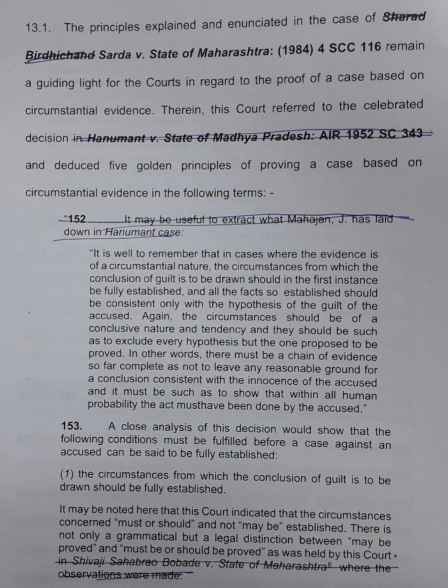A close analysis of this decision would show that the following conditions must be fulfilled before a case against an accused can be said to be fully established. The circumstances from which the conclusion of guilt is to be drawn should be fully established. It may be noted here that this court indicated that the circumstances concerned must or should and not may be established. There is not only a grammatical but a legal distinction between may be proved and must be or should be proved, as was held by this court.